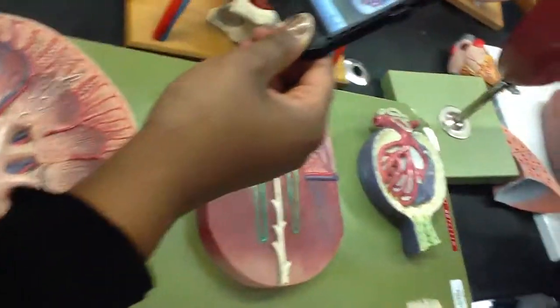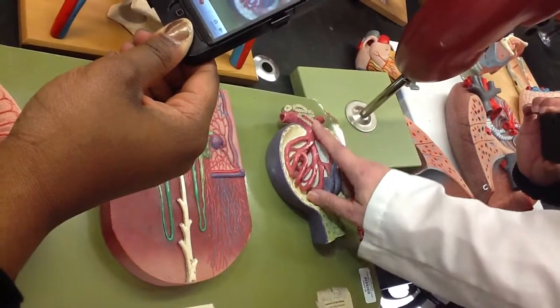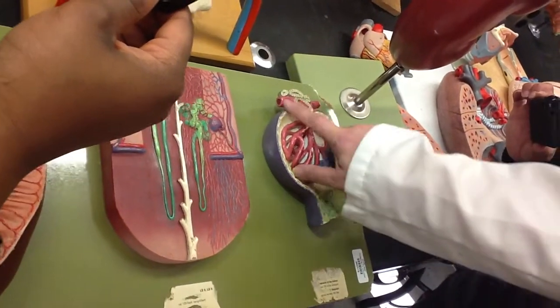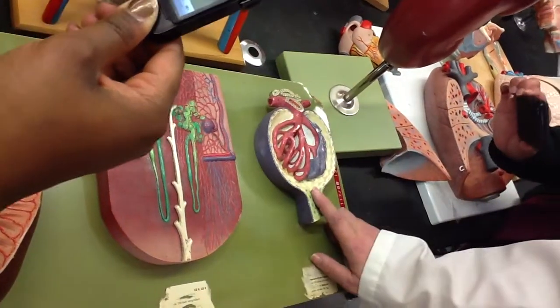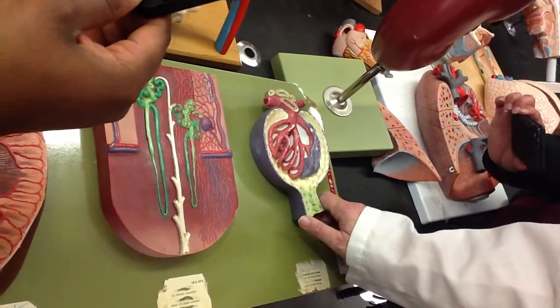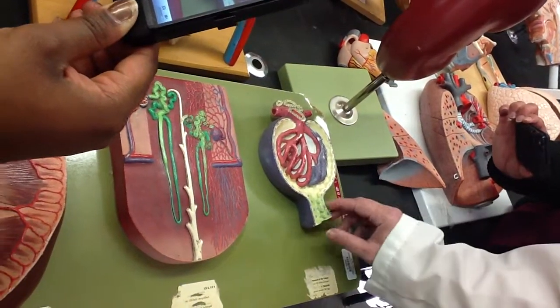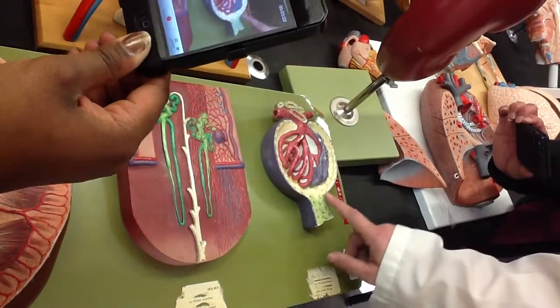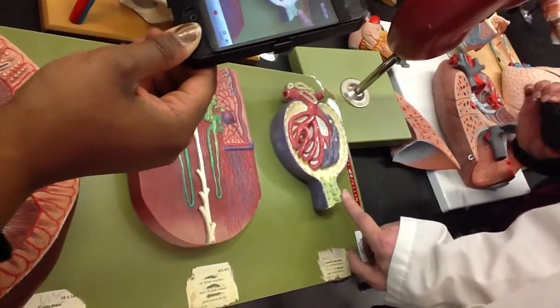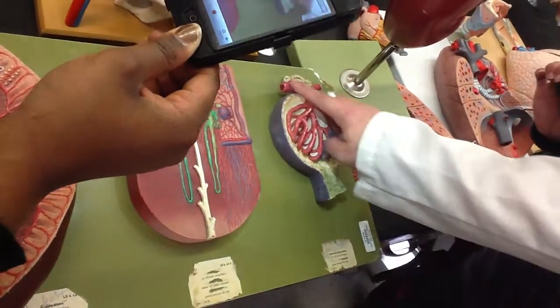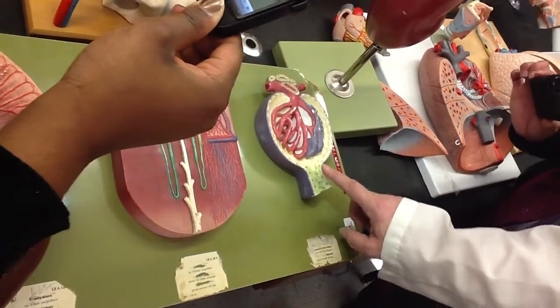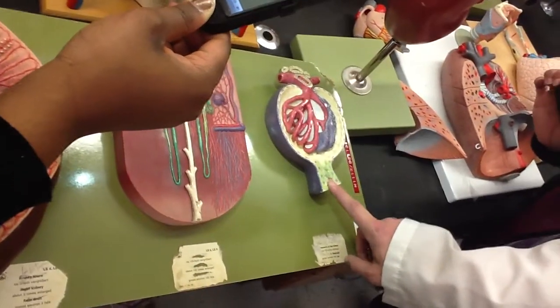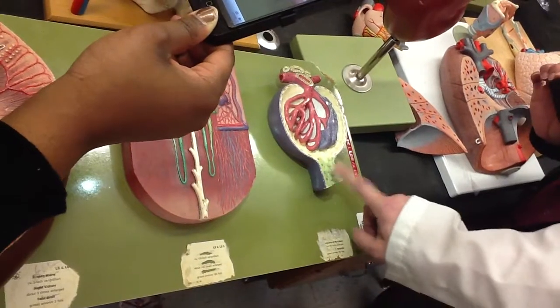This mass of cells is what is going to monitor the blood pressure in the vessel that enters the kidney. It is responsible for producing hormones that can actually affect your blood pressure. We have our renin, angiotensin. Okay, exiting the back of the glomerulus is our proximal convoluted tubule right there.